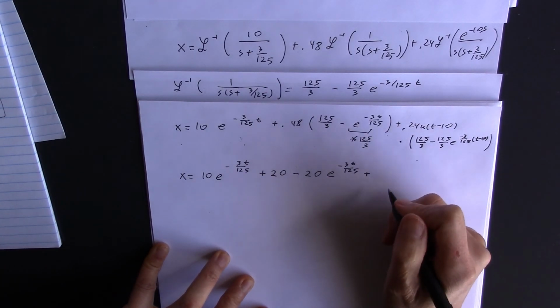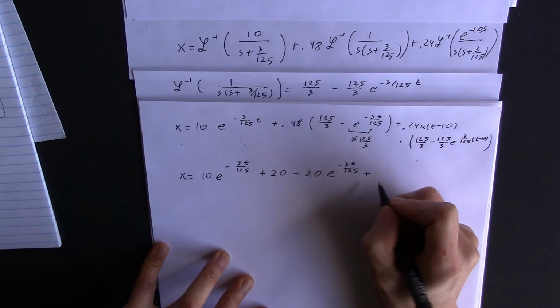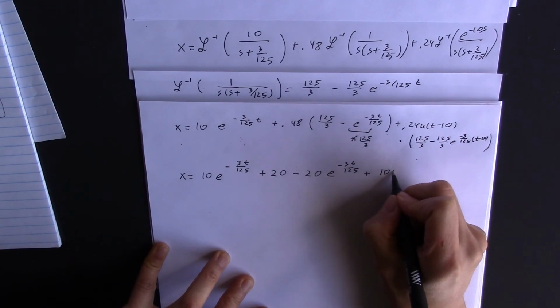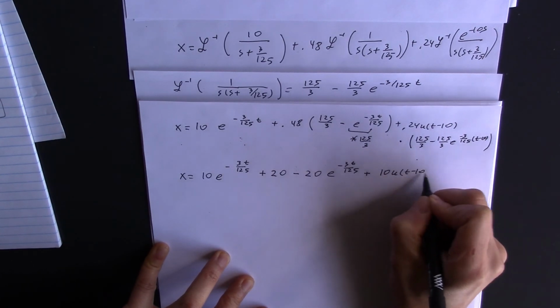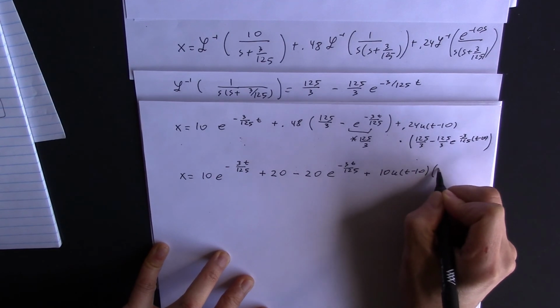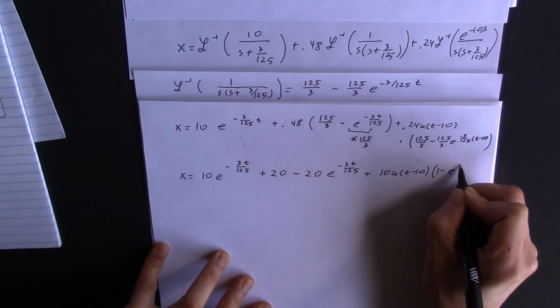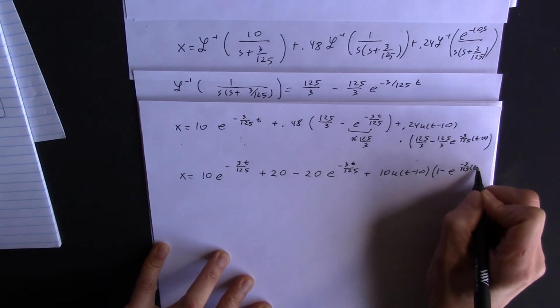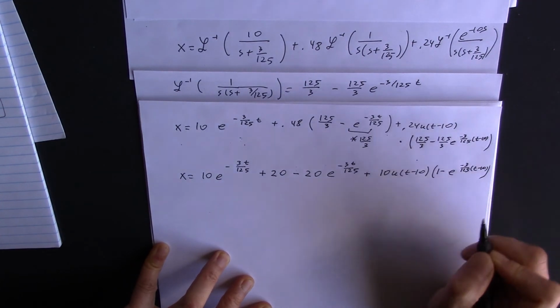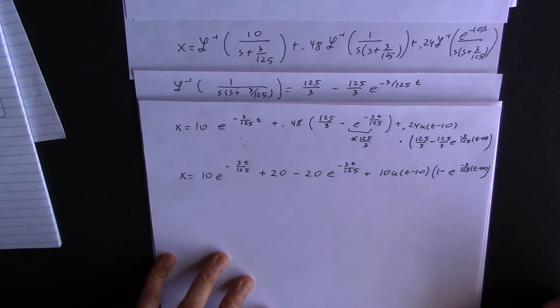So we're going to get 10 u(t - 10) times (1 minus e^(-3/125 (t - 10))). So we get the expression for x.